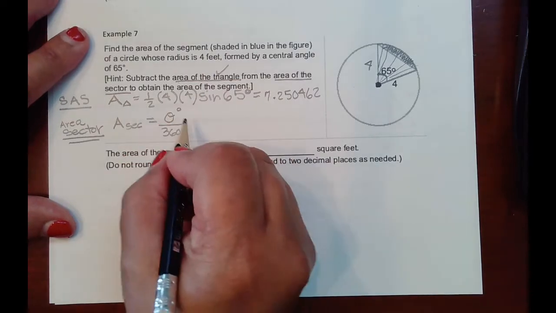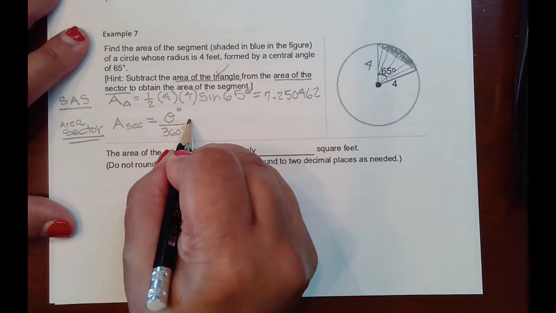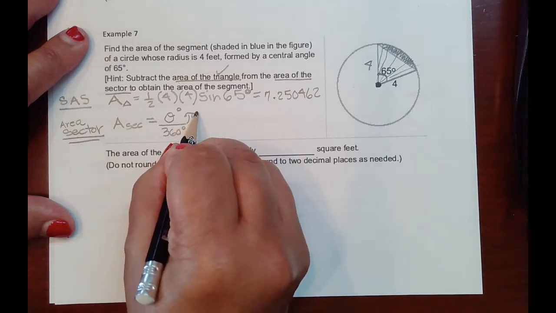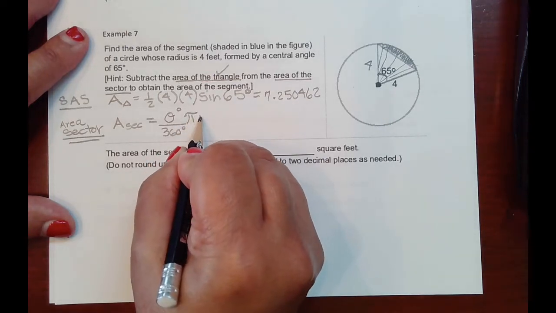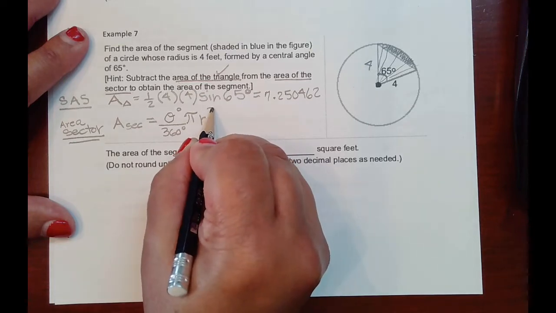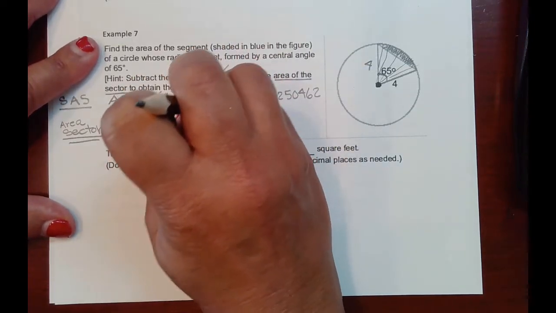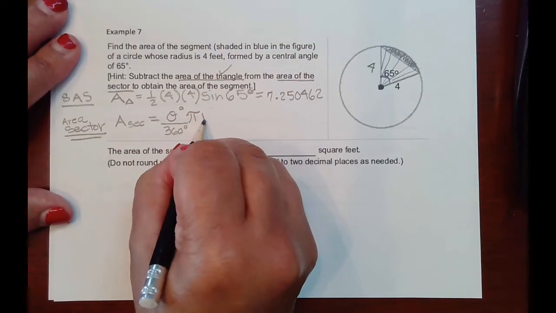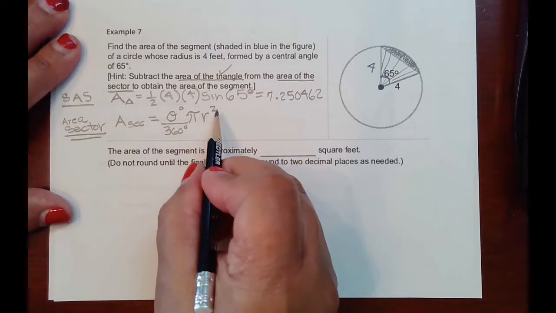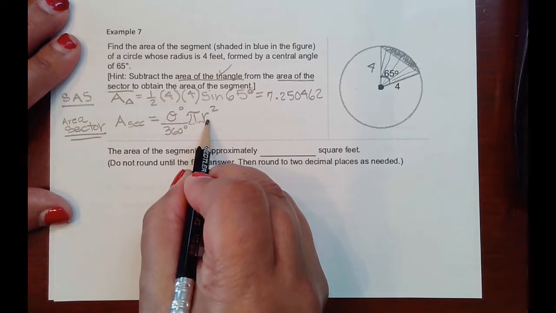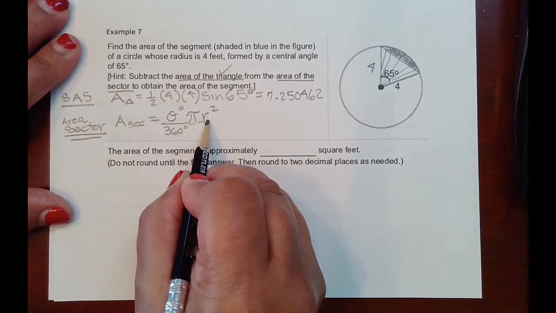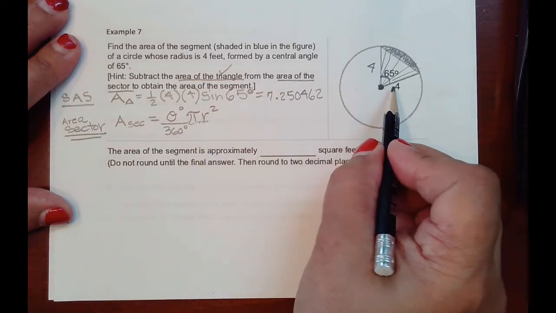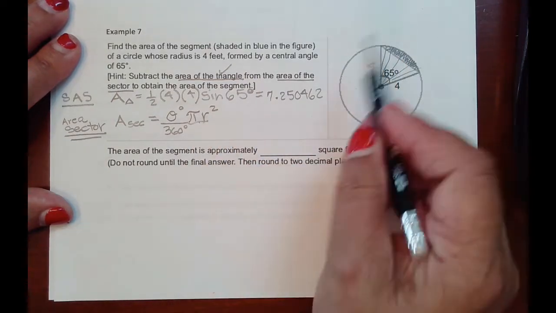And then the rest of the area of the sector formula is that you then have to multiply that by pi r squared. What you're really seeing here, pi r squared, is just the formula for area of the entire circle. But you're not doing the area of the entire circle. You're only finding the area of a fractional portion of the entire circle.